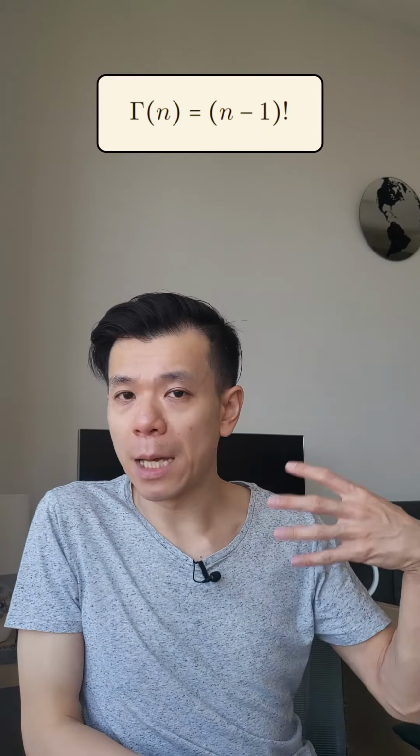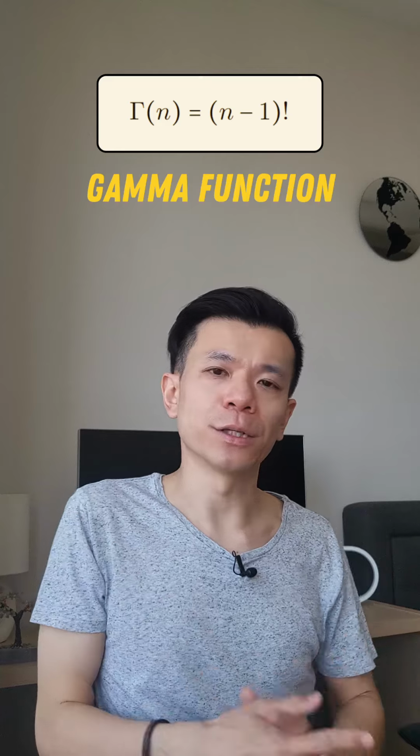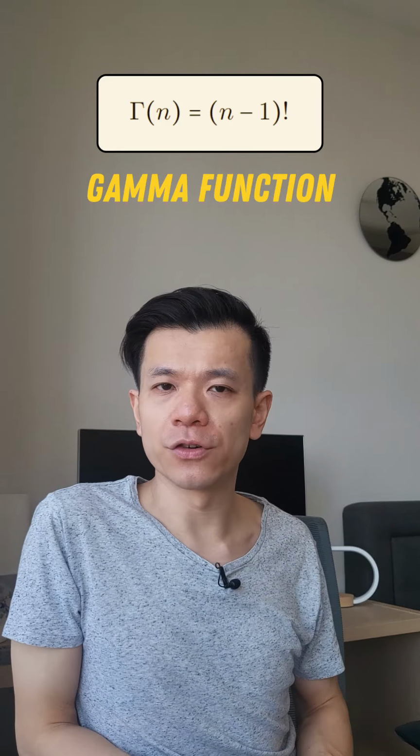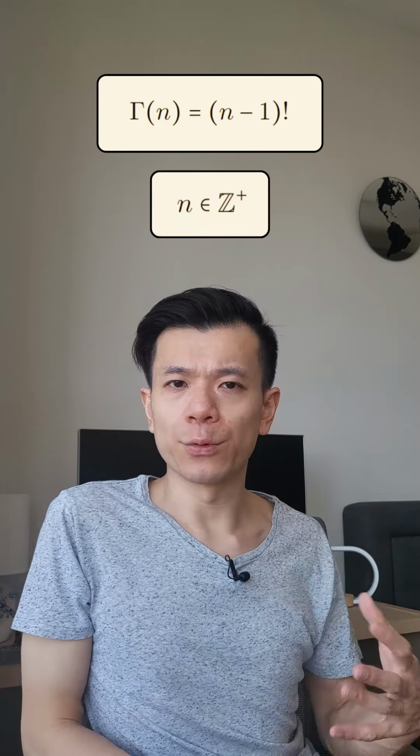I mean, you get it from this definition of something called the gamma function, where gamma of n is equal to n minus 1 factorial. But this definition only holds for positive integers n, not for 3/2, which is what you would plug into n to get 1/2 factorial. But let's suppose we put all that aside. How do we actually find the value of 1/2 factorial?